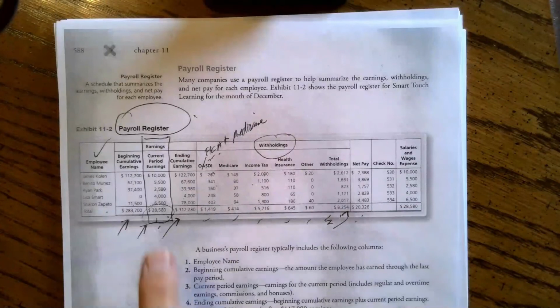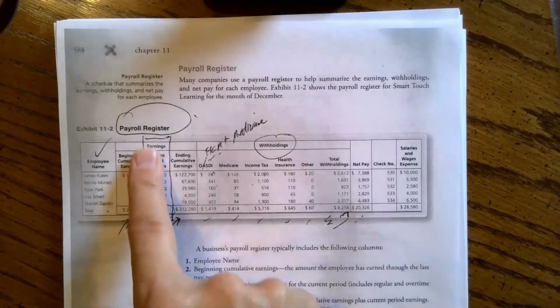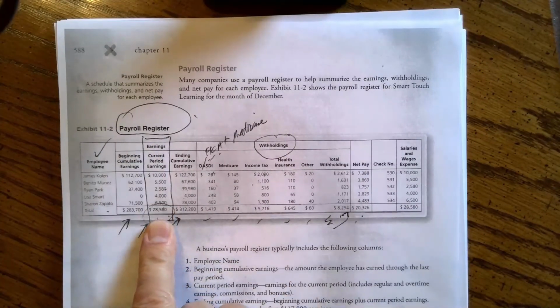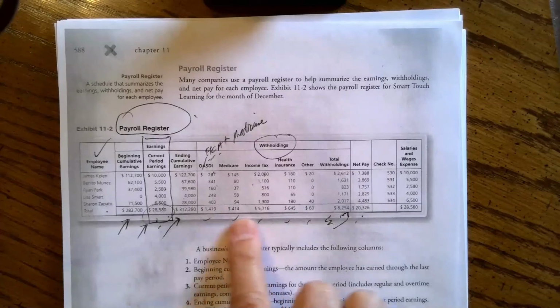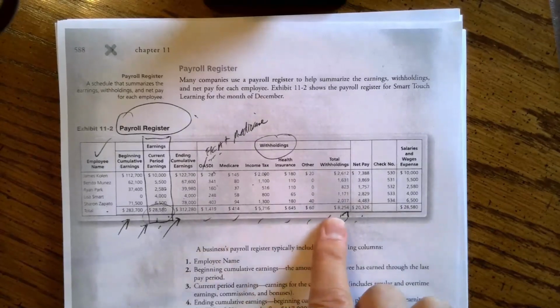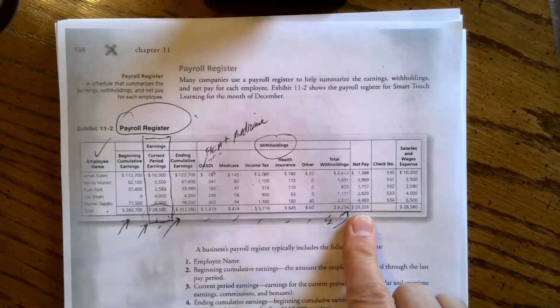But it all starts with the current period earnings by employees, gross earnings. All the deductions are current liabilities. Net pay is a current salary payable or wages payable liability as well.